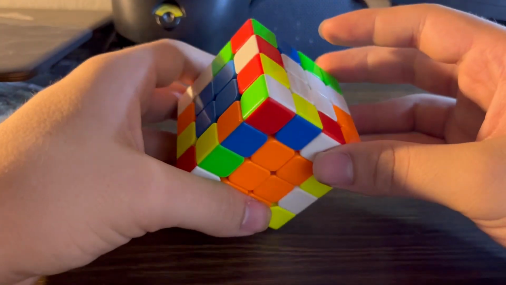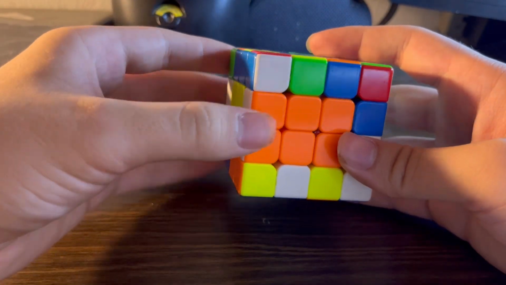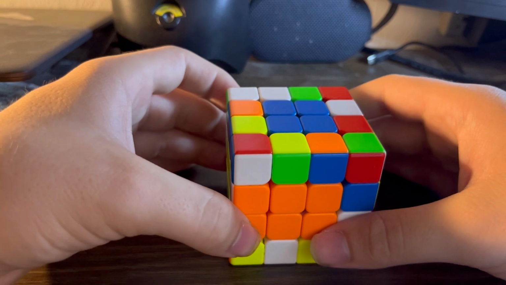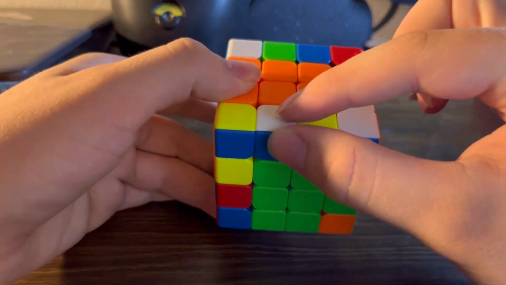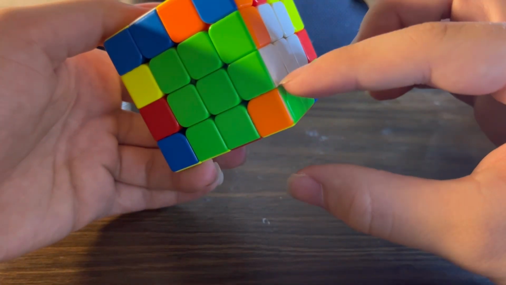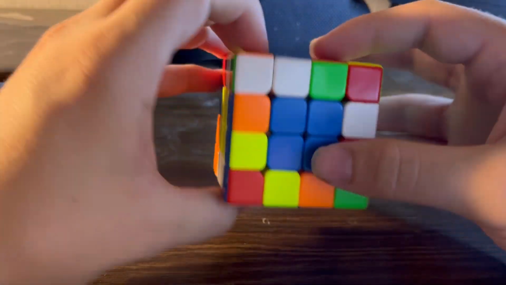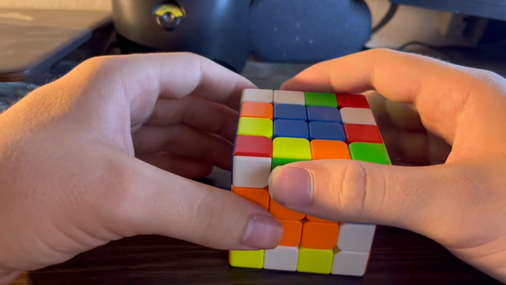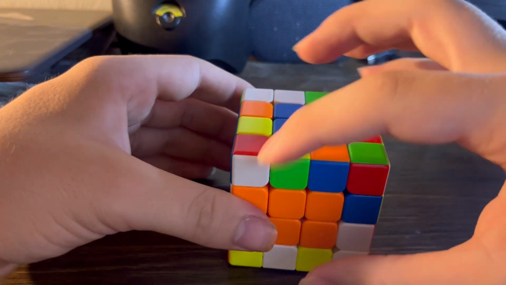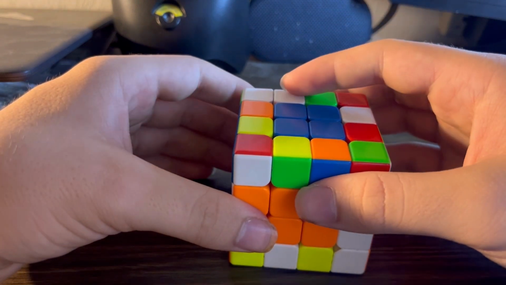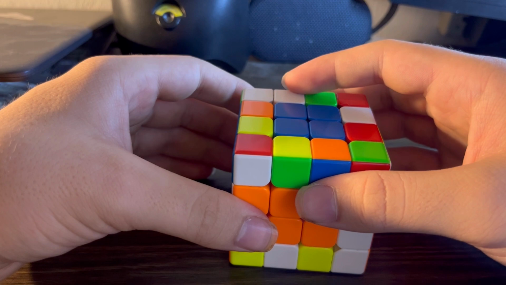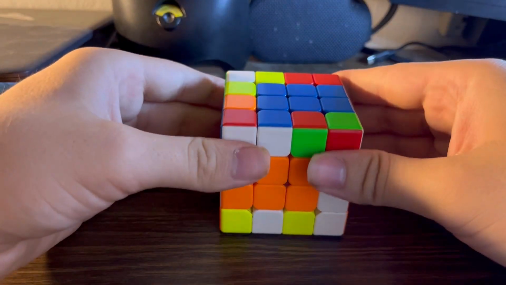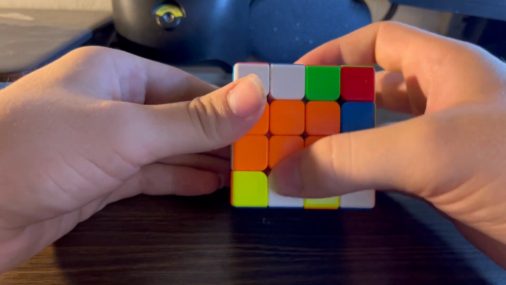Okay, so I want to find that white and orange piece. You'll want to keep it on the left side. So what you want to do, white and blue piece, white and red piece, white and green piece, white and blue pieces right here. So let's start with this scenario where they are on the same layer. Wait, is that correct? Let's start with this case where they are on the same layer.